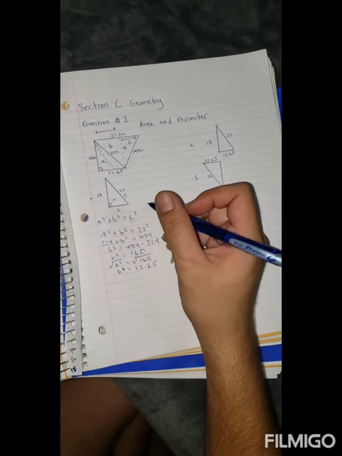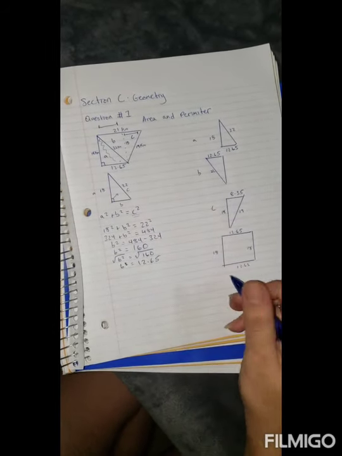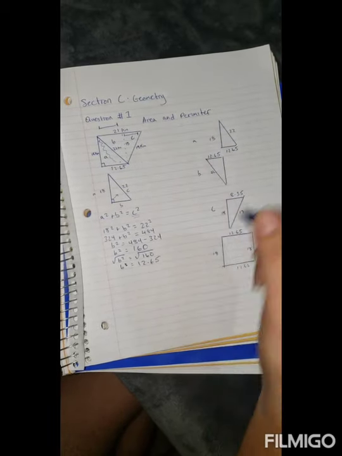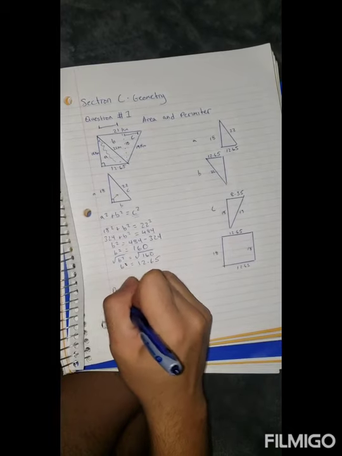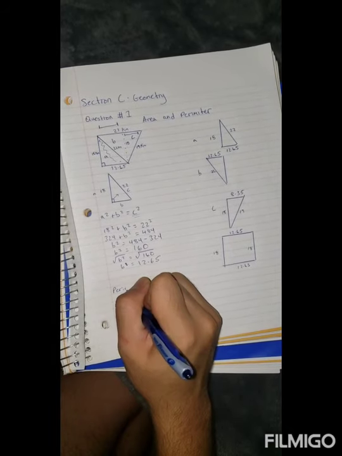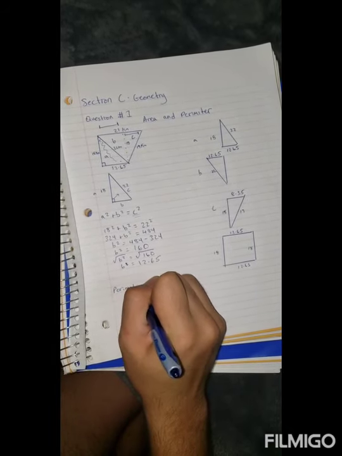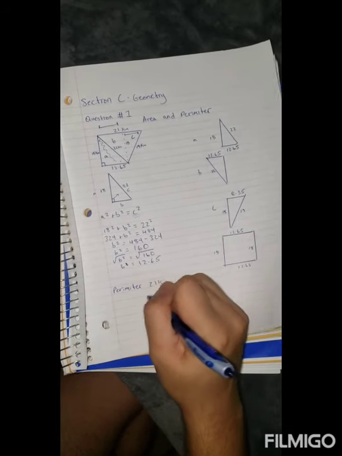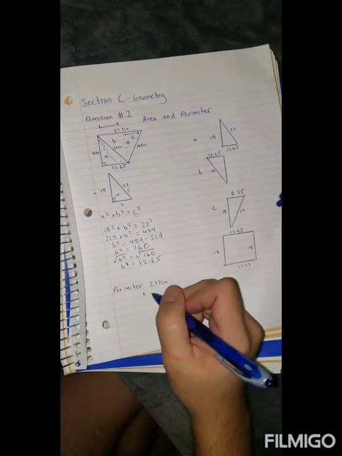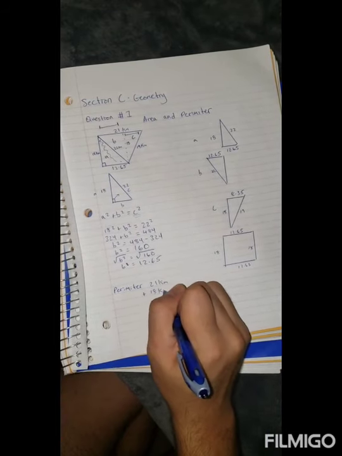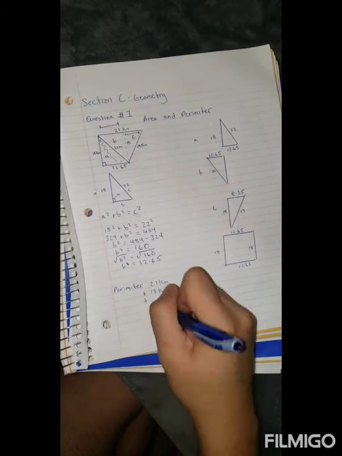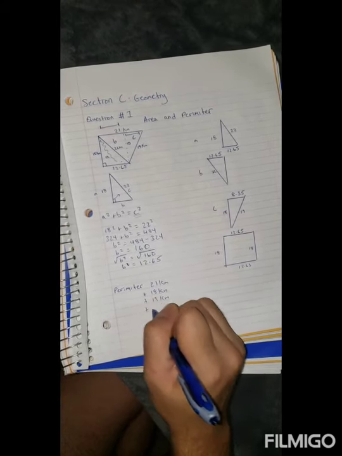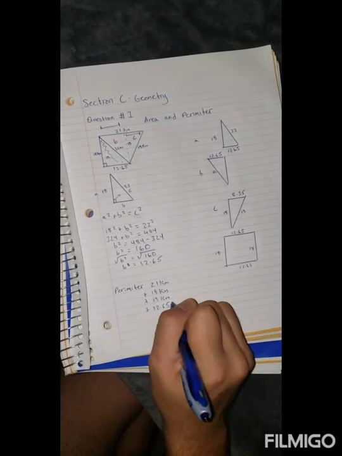Let's go to finding the perimeter, which is basically the easiest. Perimeter is just going around a shape. So perimeter is 21 km plus 18 km plus 19 km plus 12.65 km.